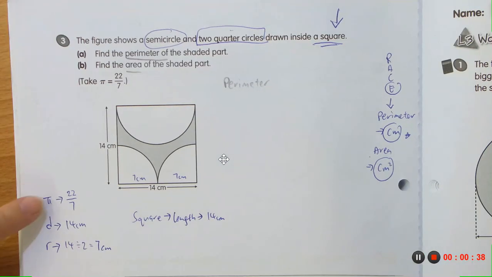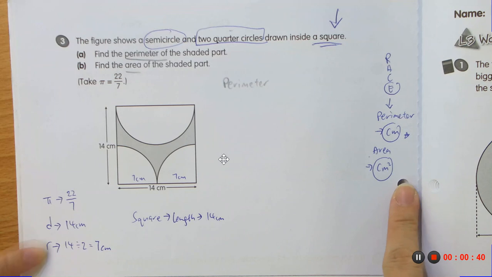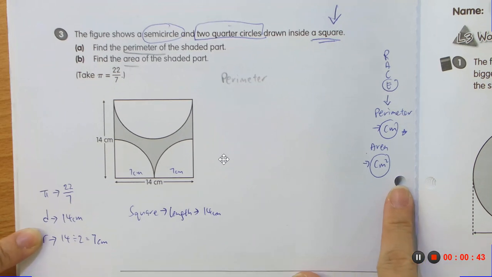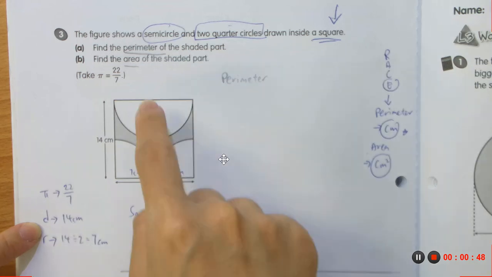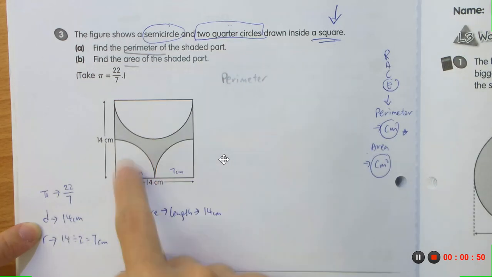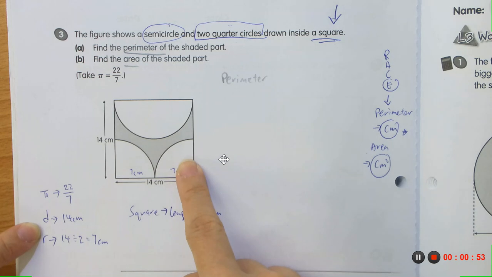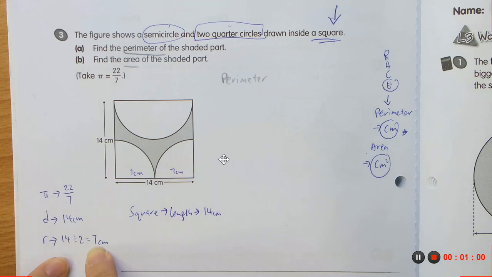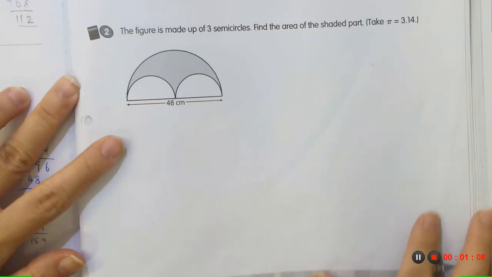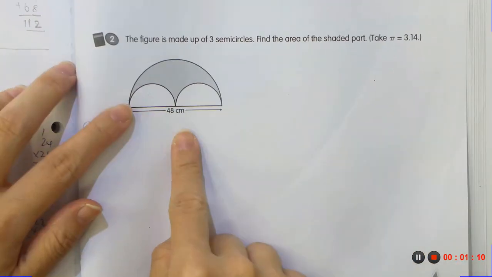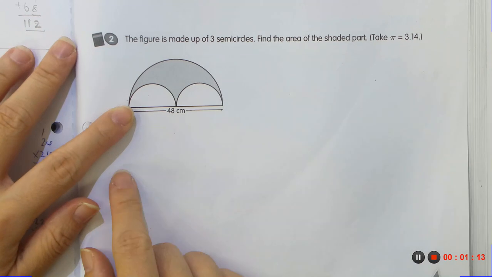Now, you notice that yesterday we stopped at writing the notes for pi, for diameter. You realize that this semicircle and these two quarter circles are related because they share the same radius and diameter. Now let's take a look at these questions in front. Right at the start of today's lesson, I want to emphasize the skill of note-taking.